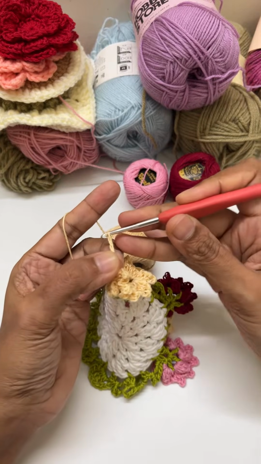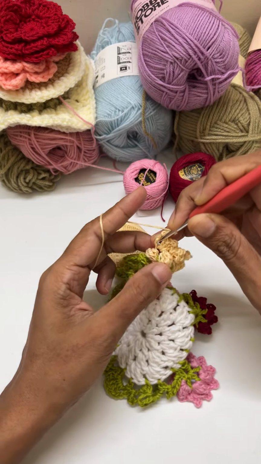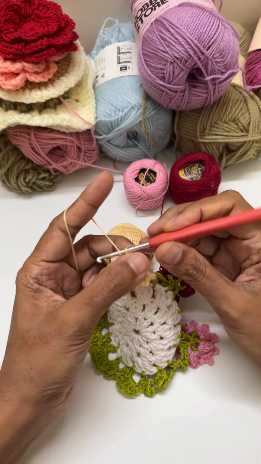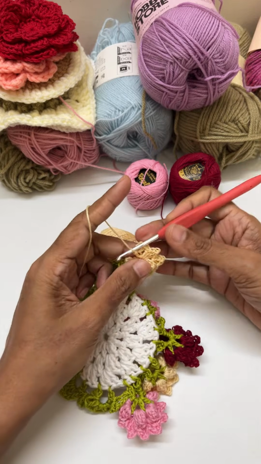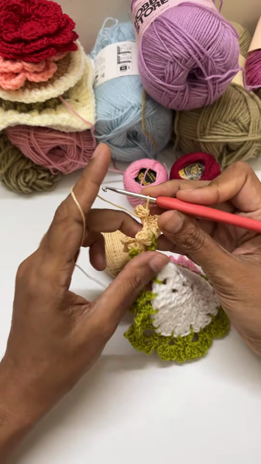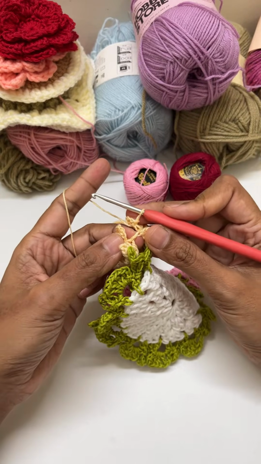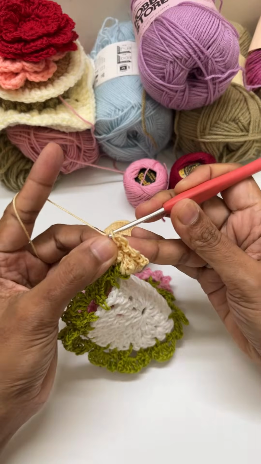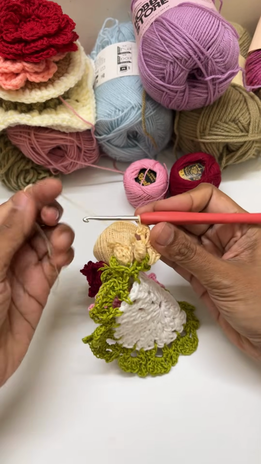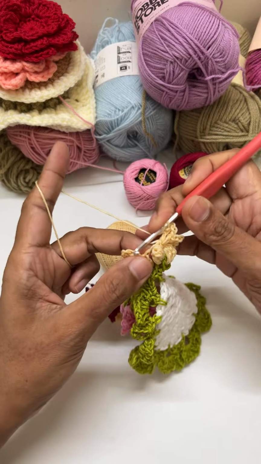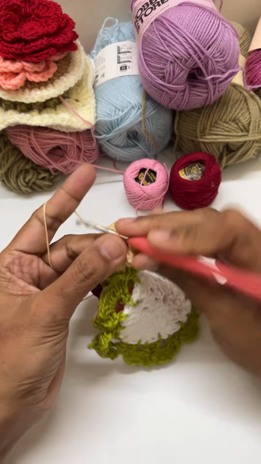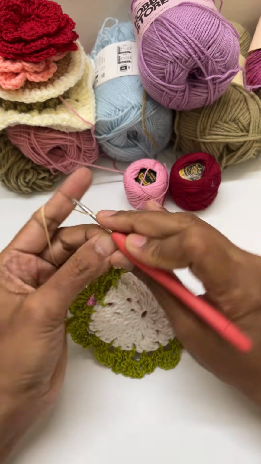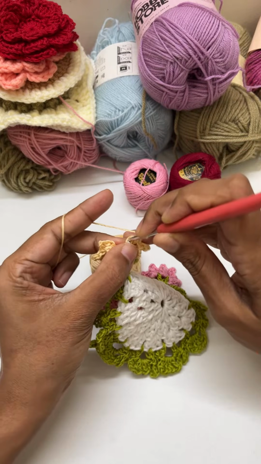Chain 3 and go back. Why am I saying go back? Go into that, between that base of your double crochet and slip stitch. Now go for this very last space and make your 2 petals. Oh, the loop is too big. Just make it a little smaller. 1, 2, and chain 3, slip stitch.